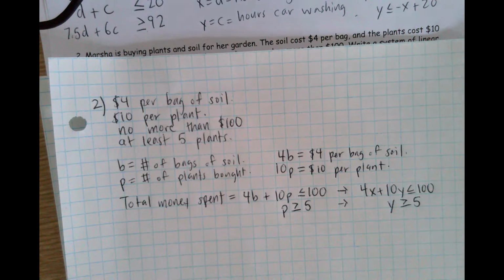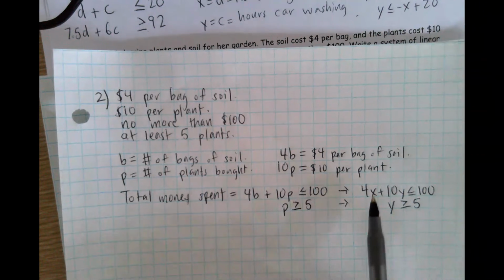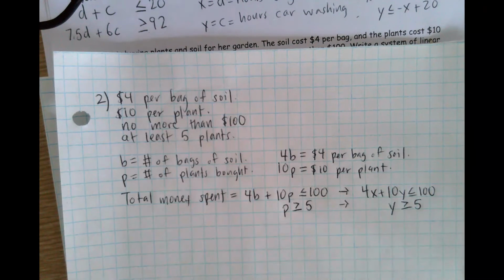To solve this, the second part is to graph this. One of the inequalities is really hard to graph if you don't know how to. I would go ahead and look at 4x plus 10y is less than 100. That one is going to be hard to graph, right? So let's change the equation so it's easier to graph.